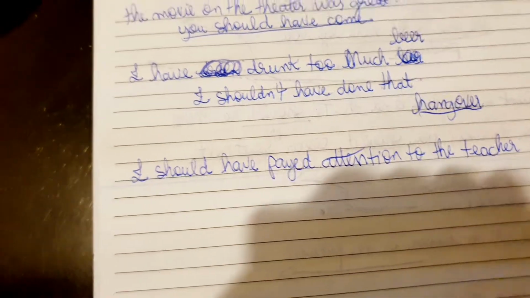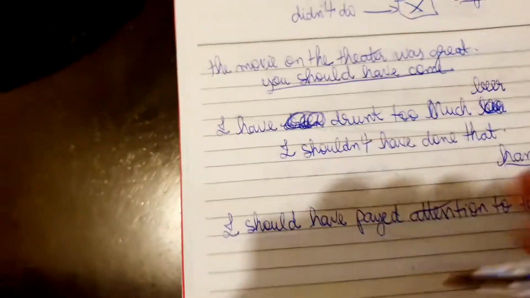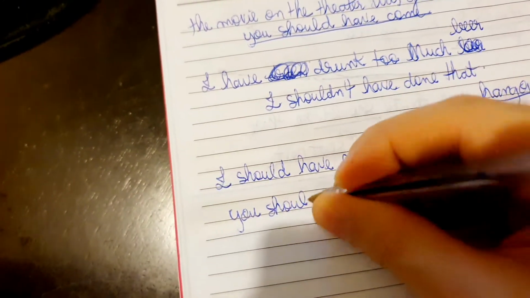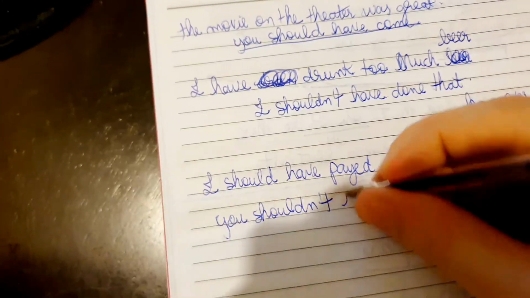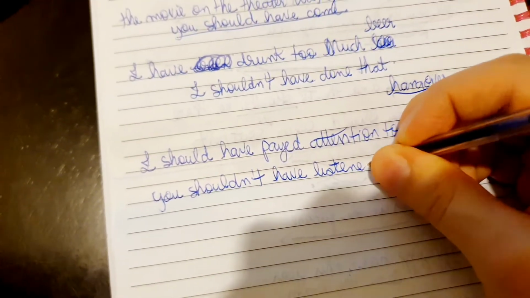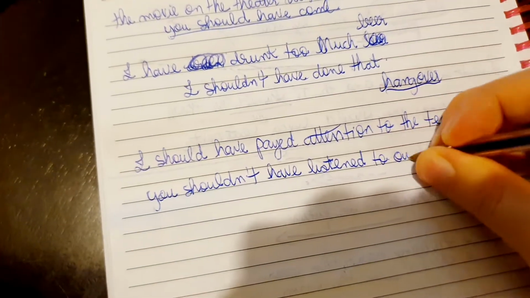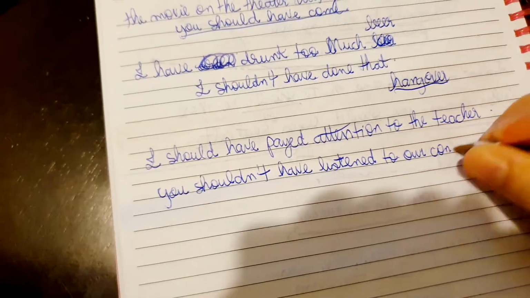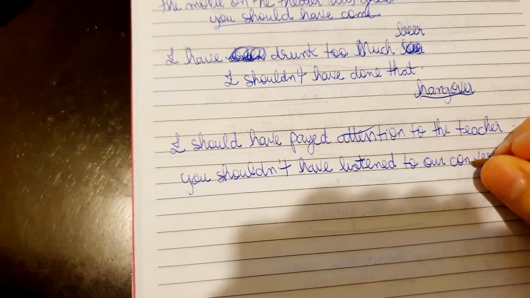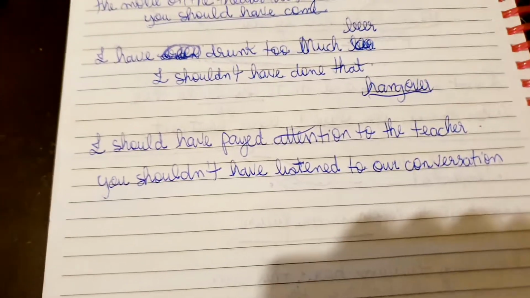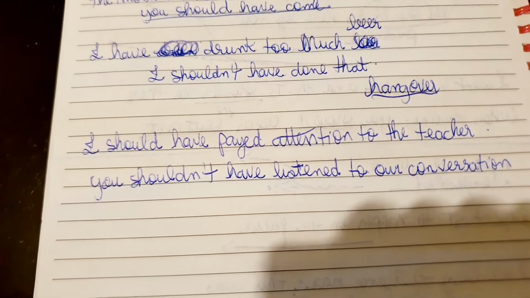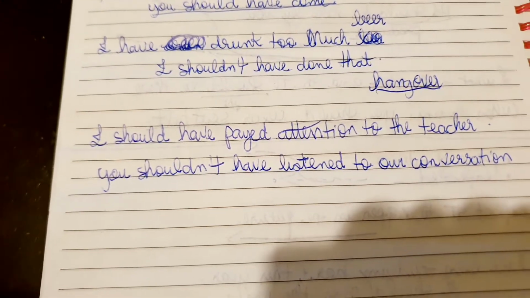And then, you shouldn't have listened to our conversation. When the person is too picky and wants to eavesdrop on other people's conversations.